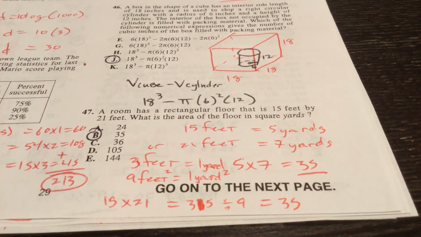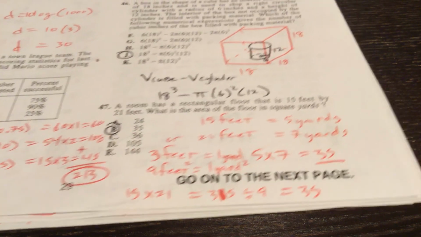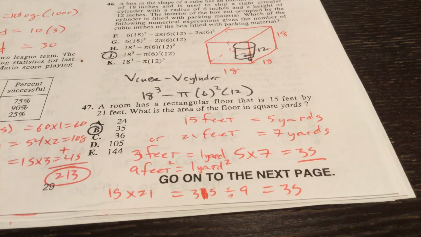Okay. A room has a rectangular floor that is 15 feet by 21 feet. What is the area in square yards? Okay, a few different ways you can do that. So first off, 15 feet is 5 yards. 21 feet is 7 yards. 5 times 7 is 35. You could also just find the area, 15 times 21, and divide it by 9. Because if 3 feet is 1 yard, then 9 square feet is 1 square yard. You get 35 no matter what. It's kind of an easy question for the 40s.